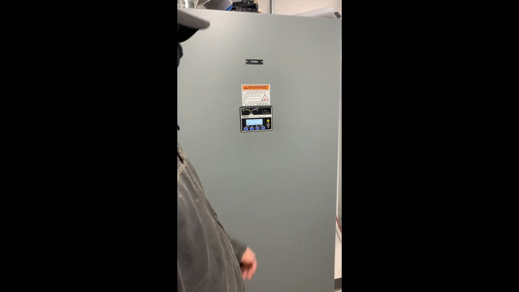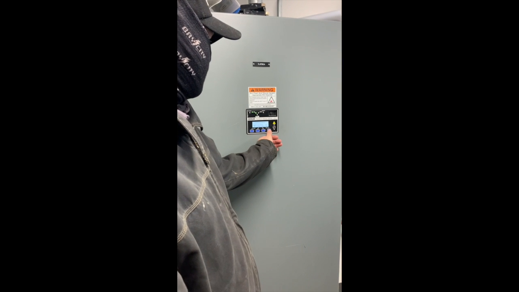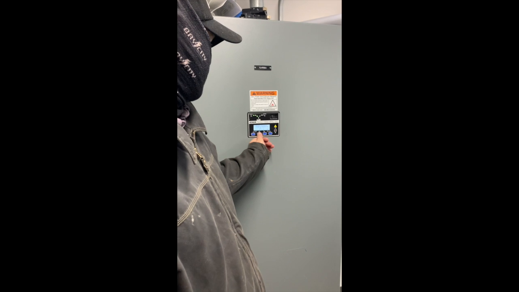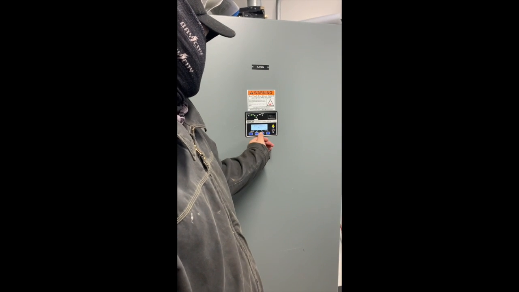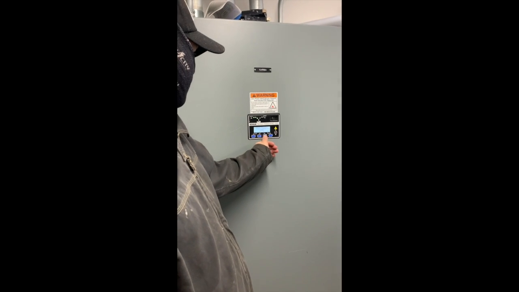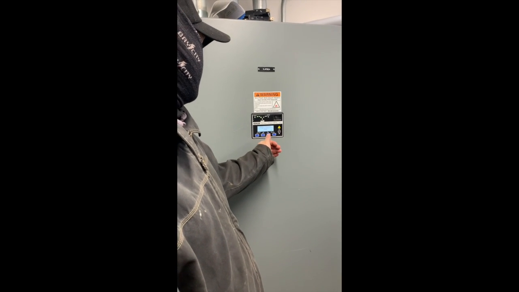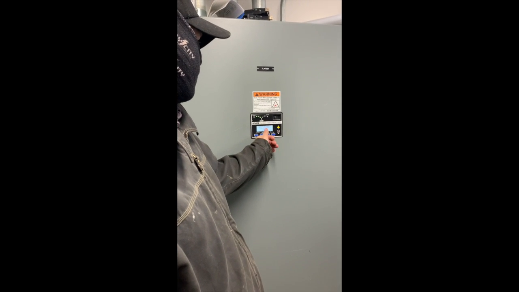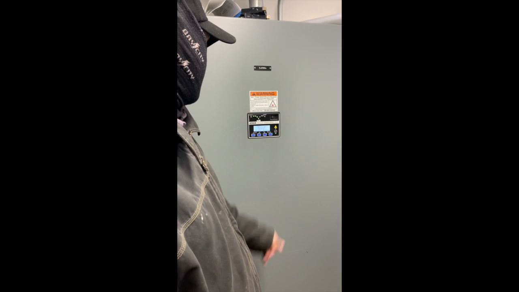Okay, there we go, system ready. So we'll go to test. Password is going to be 0000. You go between those two middle: up, over, up, over, up, over. If you hit over on the last one, it'll just clear everything, so you want to hit OK.